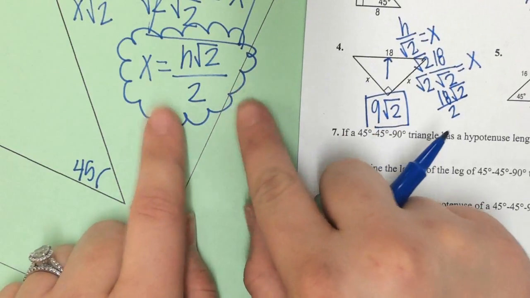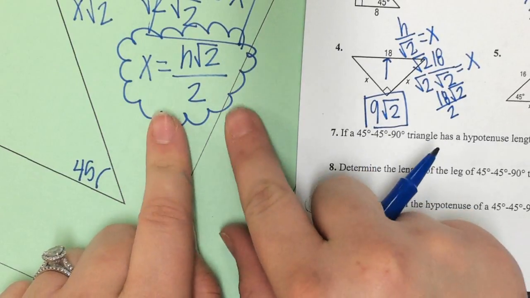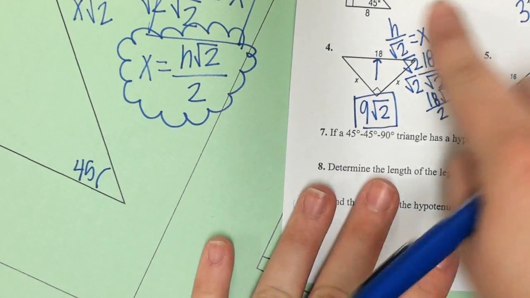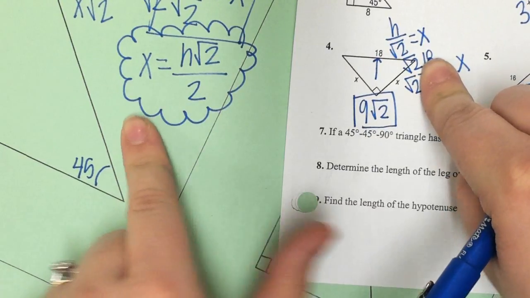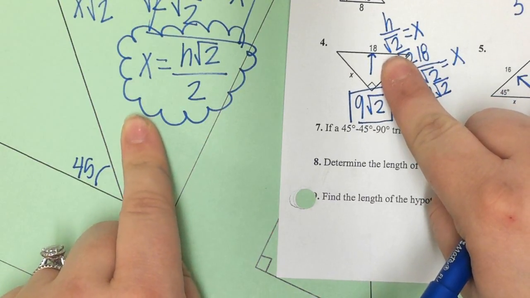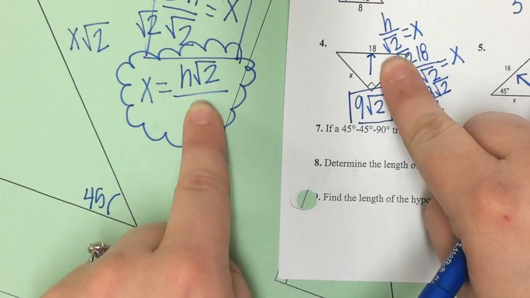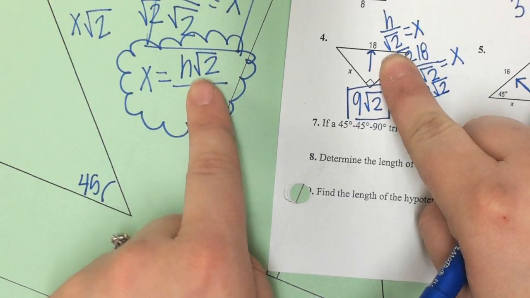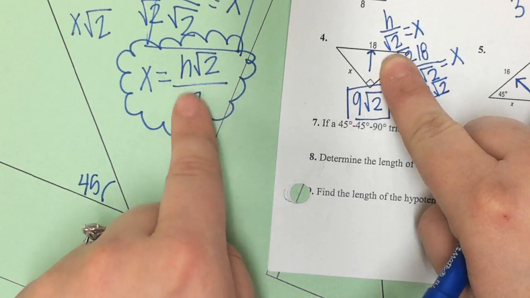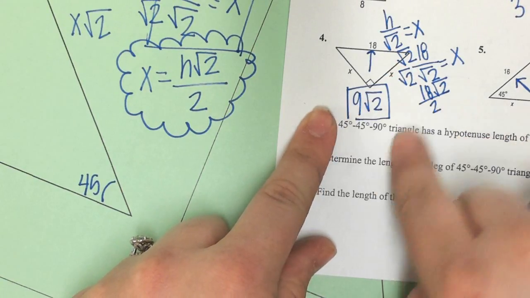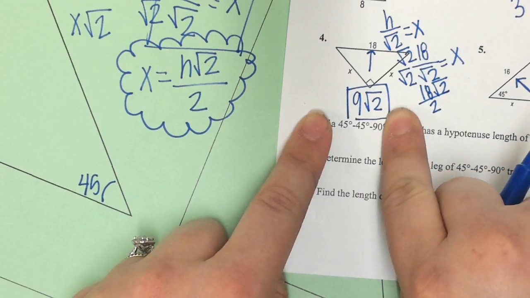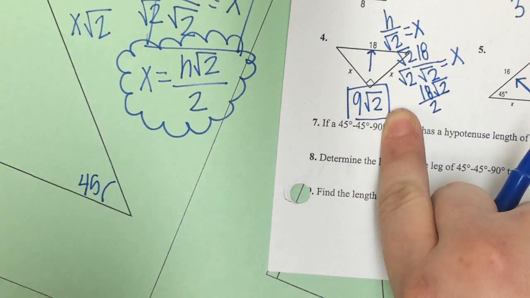How many of you are going to use this from now on? You know how we just did all this and y'all got confused? If you use this formula now, what is our hypotenuse? 18. What's 18 divided by 2? 9, and what's left? Square root of 2 has to stay there. So your answer is 9 square root of 2. What was our answer when we did it the long way? Same thing. So all you have to do is divide it by 2.